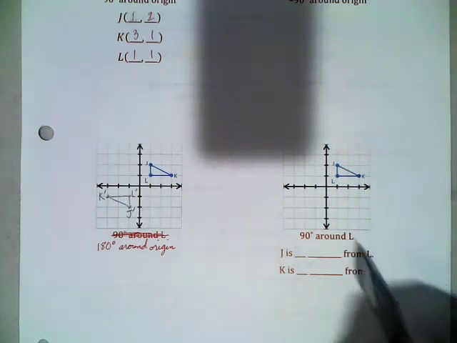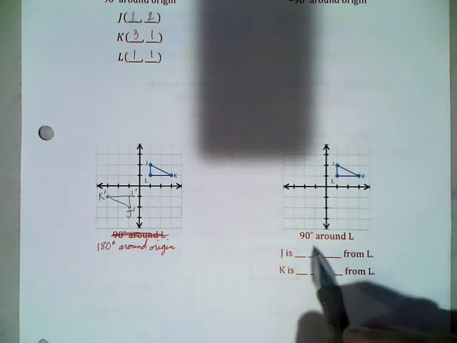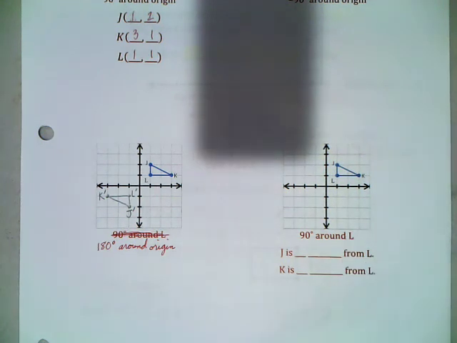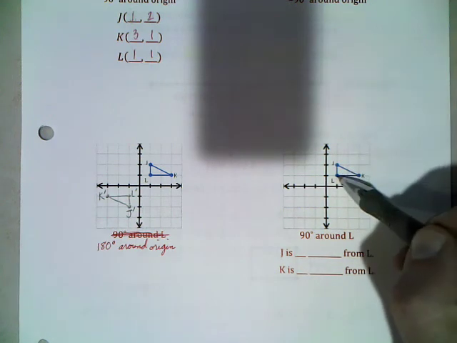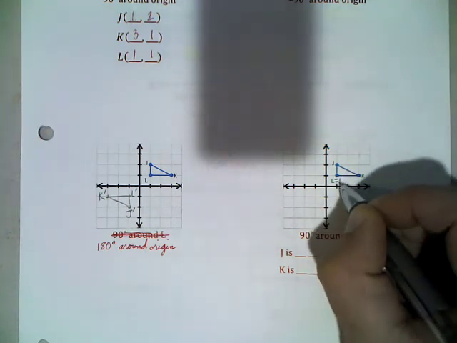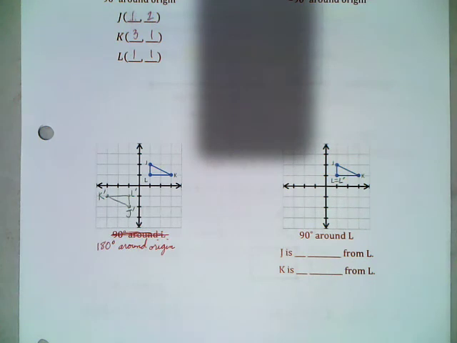This last one is a 90-degree rotation, so we are going to go counterclockwise, but this time instead of around the origin, we're going around the point L. Just like with a reflection, if you touch the line of reflection, you reflect onto yourself. Well, if you touch the center of rotation, you rotate onto yourself. So L is going to be L prime. I don't really need to worry about that one. The other two, though, before we rotate, it can be helpful to think about where they are compared to that center of rotation.